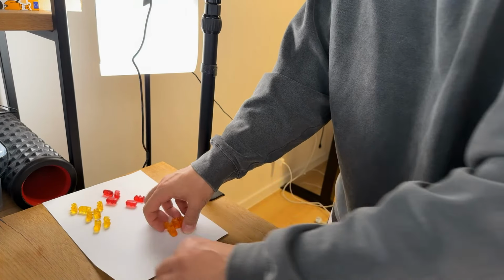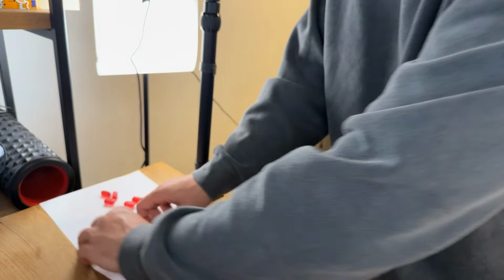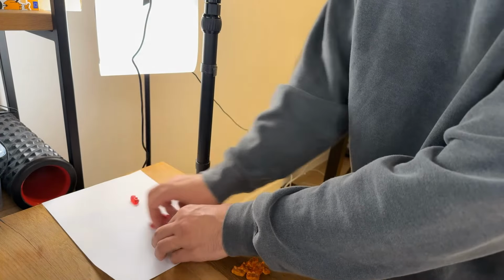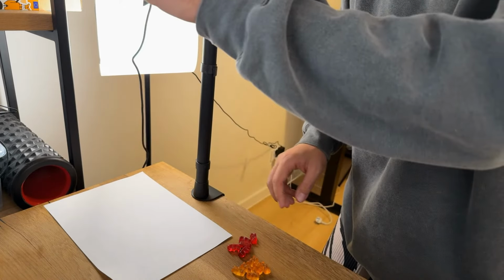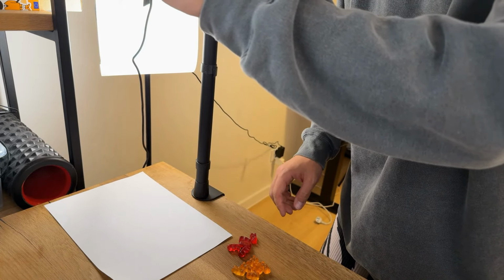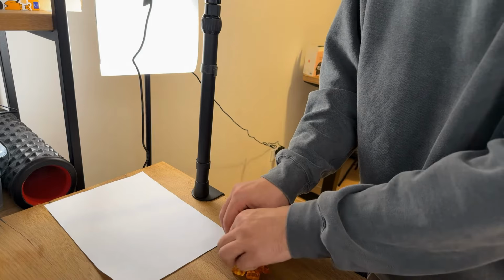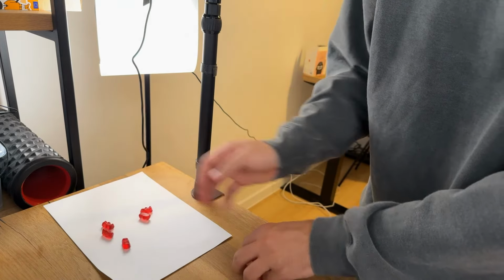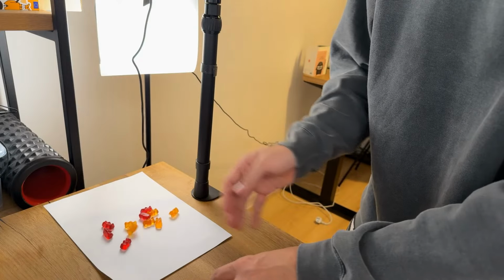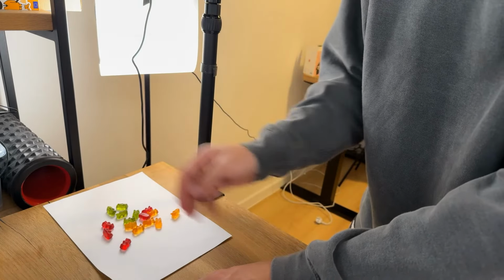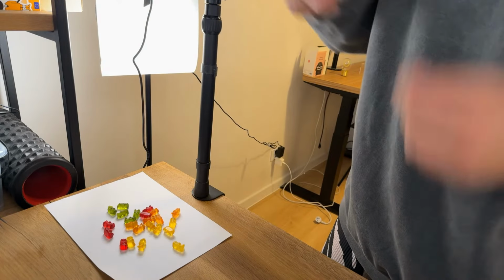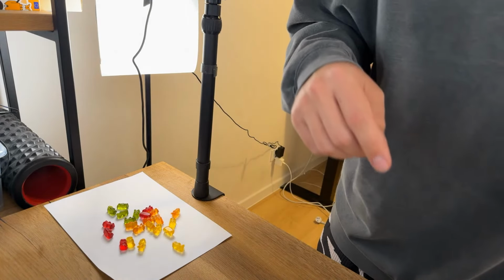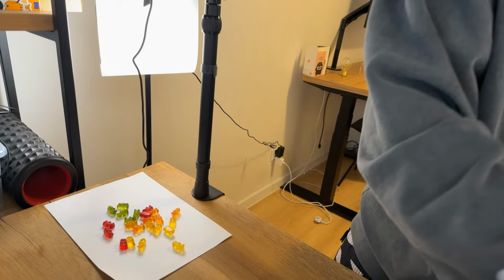So those will be the photos that we'll use to create instructions for our teacher model to learn from. Now I will switch into the video mode and we'll create a video that we'll use for the inference. So we'll have a video of me just throwing those gummy bears on the paper sheet. Cool. Okay, so we have the dataset.